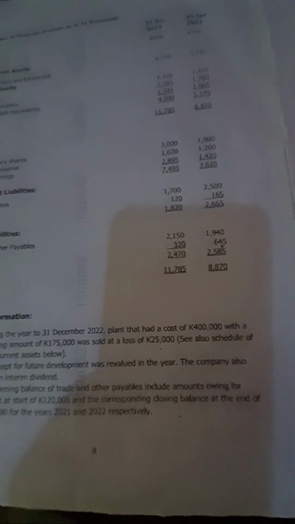So it's 25. I'm pretty sure you can see it here, it's 25,000. So we find the difference here: 175 minus 25, giving us 150. So 150 is our cash proceeds.